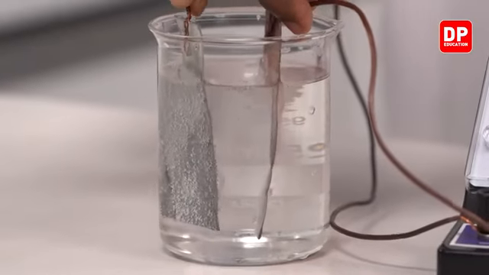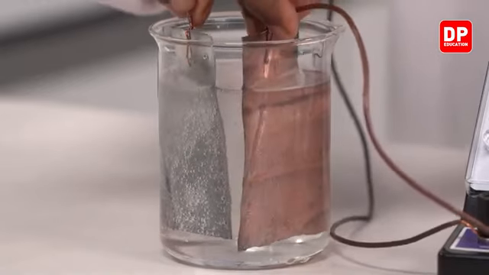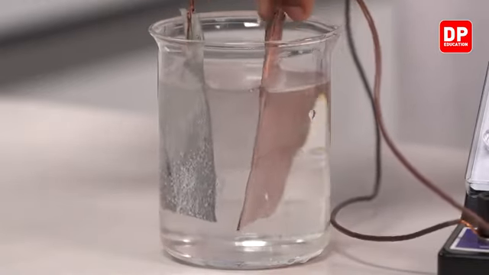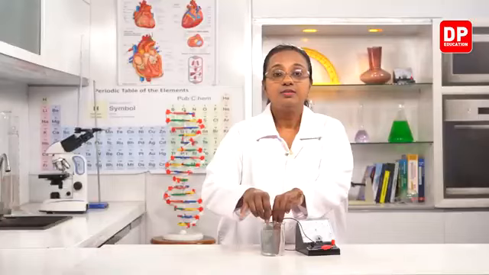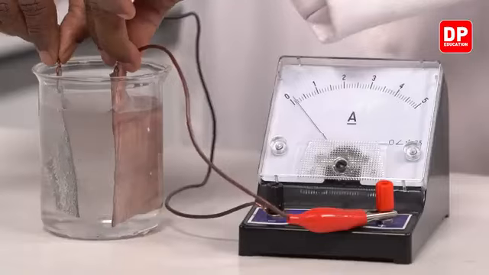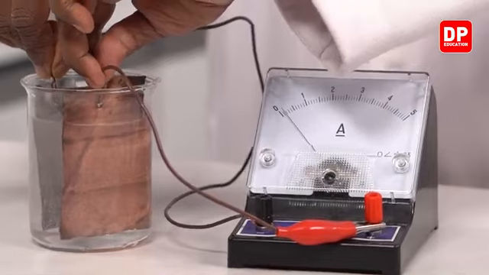Because of that, there is a certain amount of reaction taking place. But we are concerned with the reaction that is related to the electrochemical cell. So you all can see the ammeter shows a reading. There is a deflection. So that means there is current flowing.